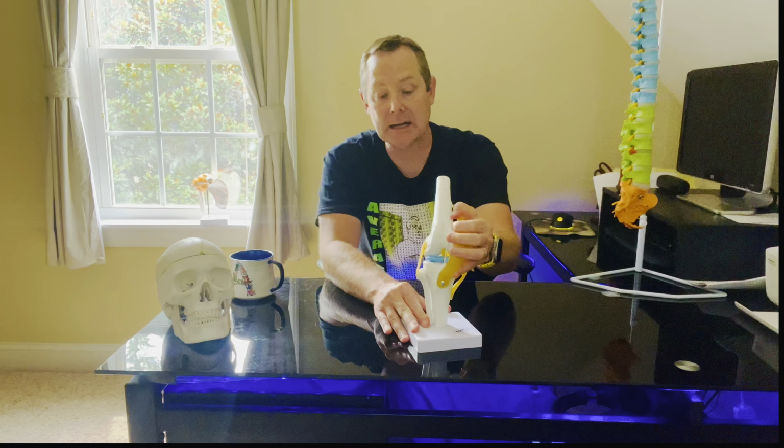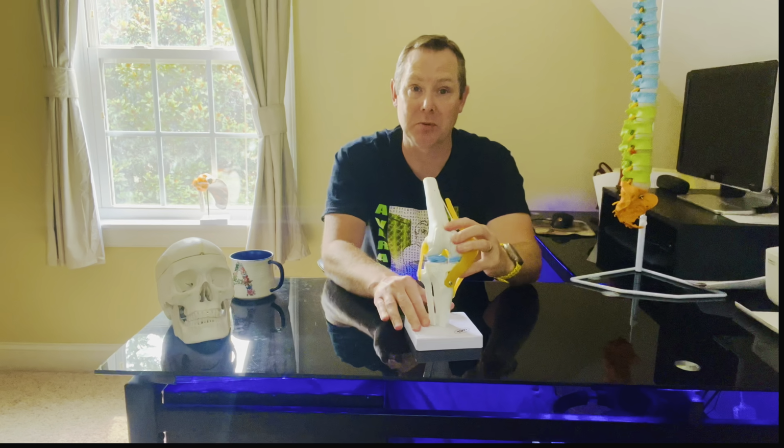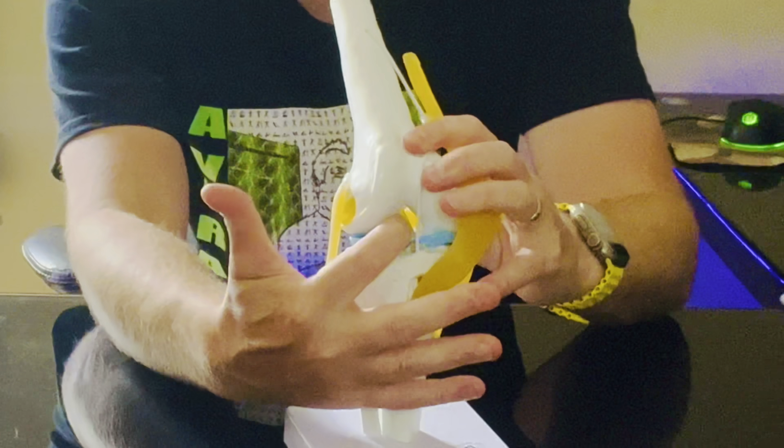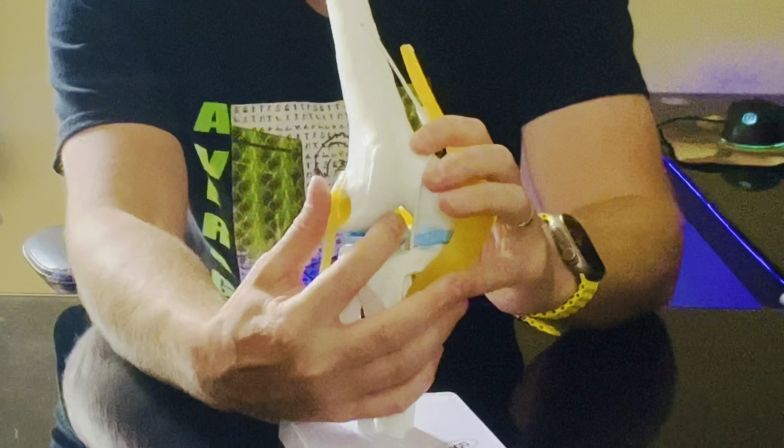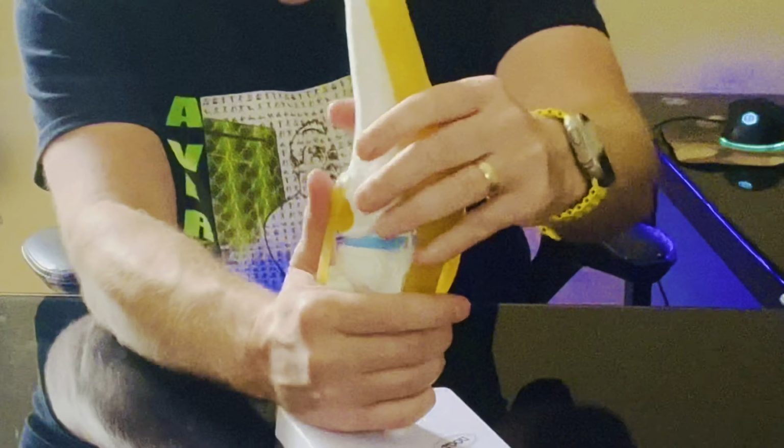If you actually accidentally, from some sort of trauma, get blood flow within this knee joint space, that's a bad thing, because blood actually destroys cartilage. It actually chews it up. So it's the last thing you would want in the center of this knee joint.